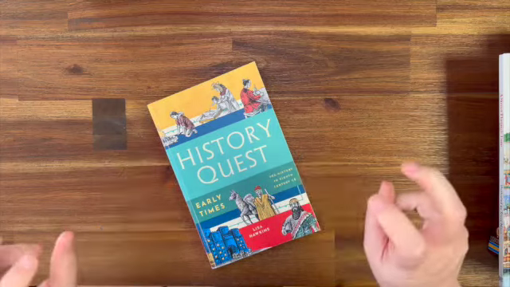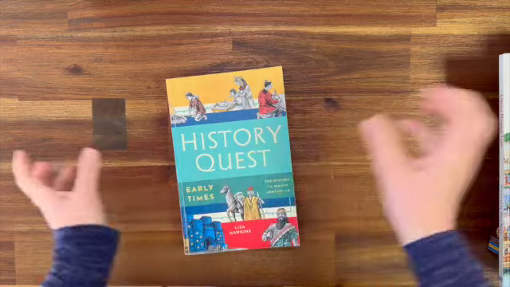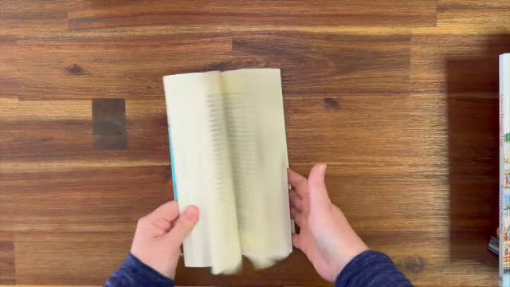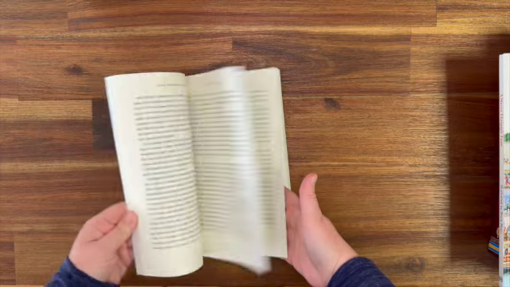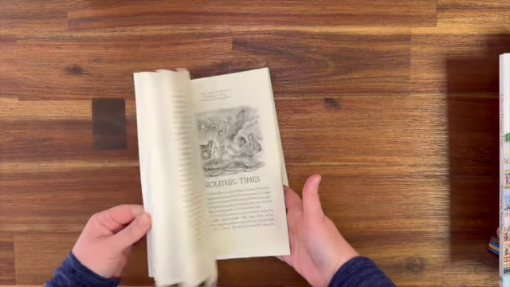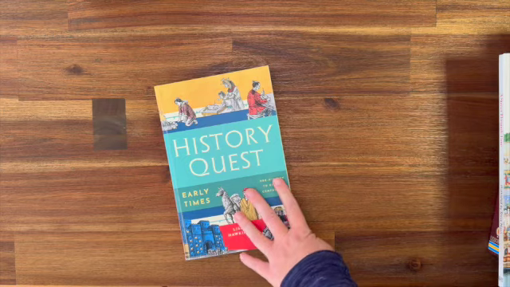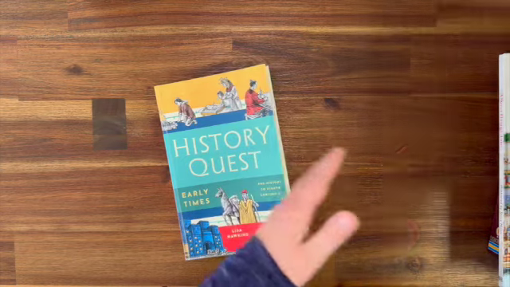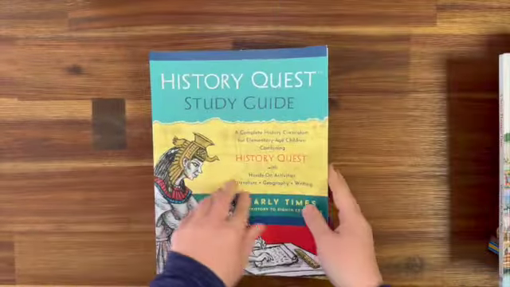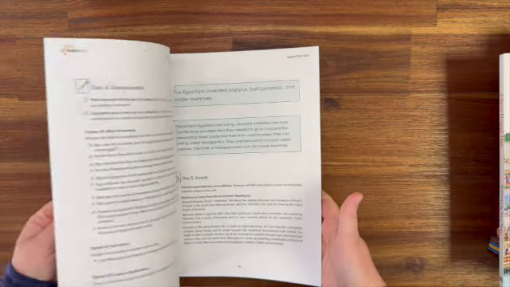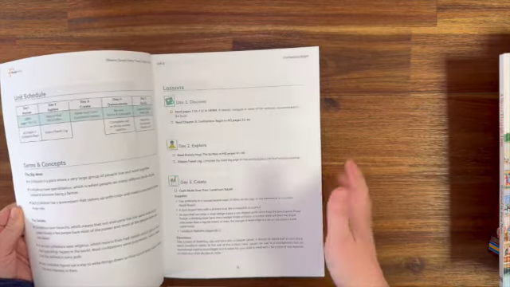Then I would say my core curriculum, though we don't use this as a curriculum as I do unit studies, is History Quest. I really like it. I did get their study guide for the early time. Let me get it out here. We don't use it, and it's because of my way of teaching. I don't like to follow day to day.